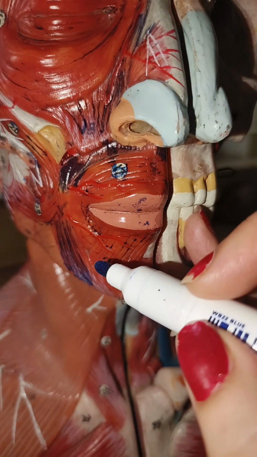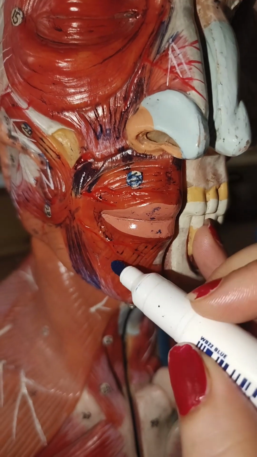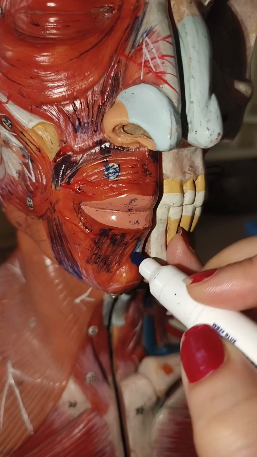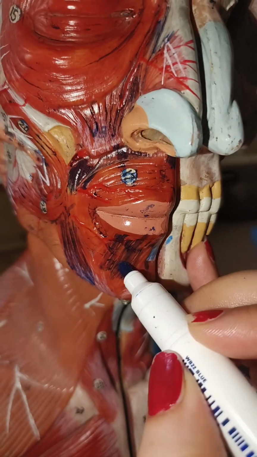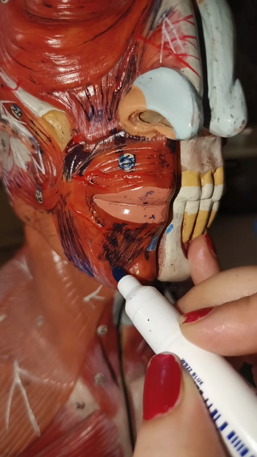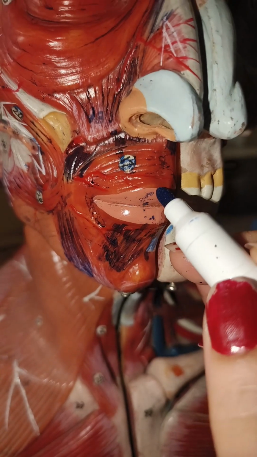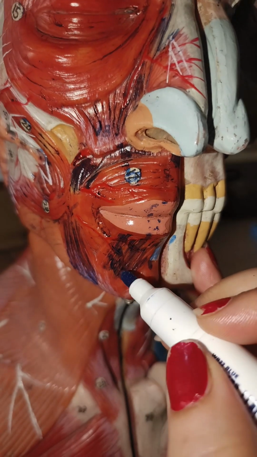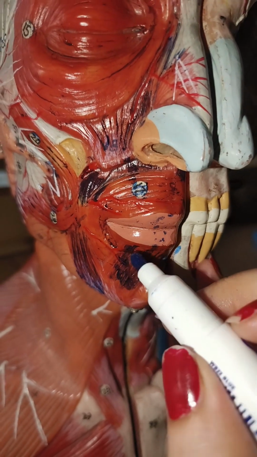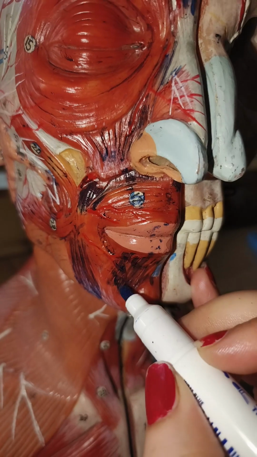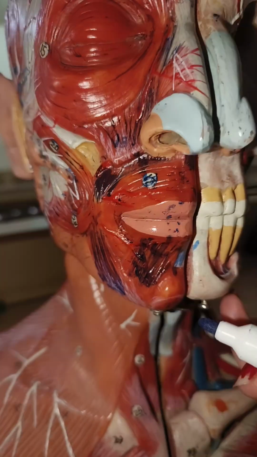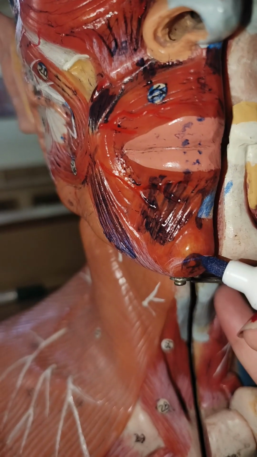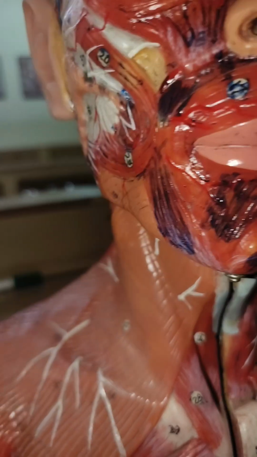Now this muscle is known as depressor labii inferioris. Because it is going downward, we say depressor. From lips, we say labii. It is the lower muscle, we say inferioris. So this muscle is the depressor labii inferioris. This is the mentalis muscle.